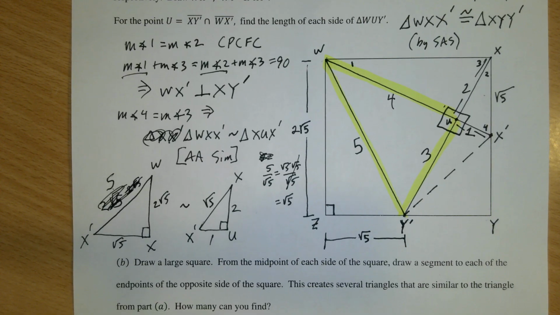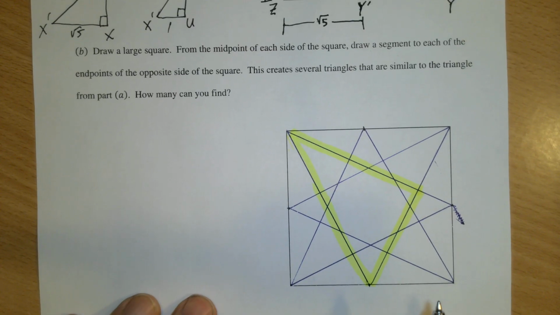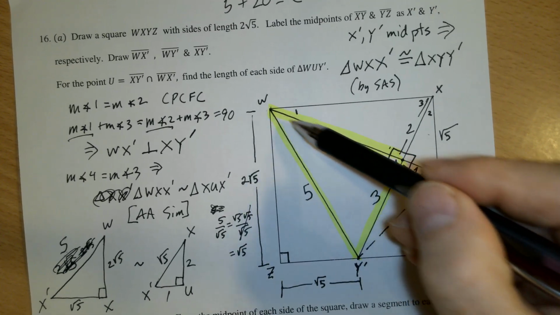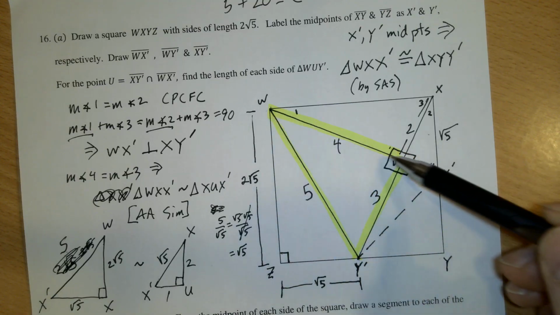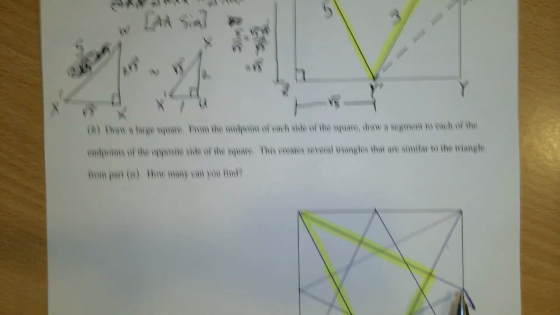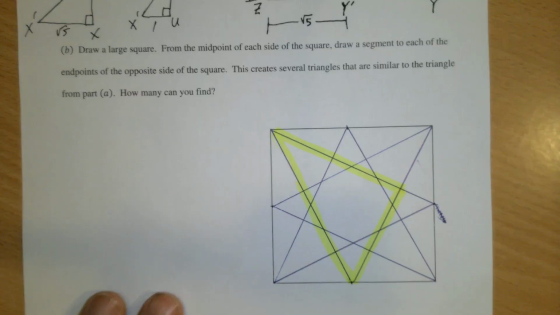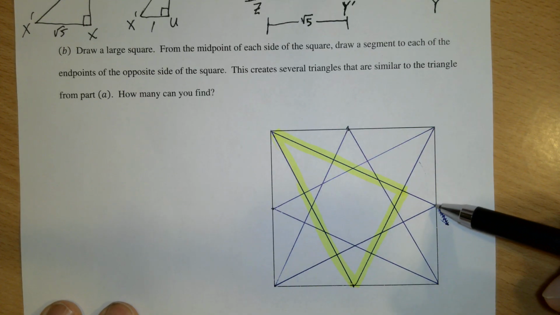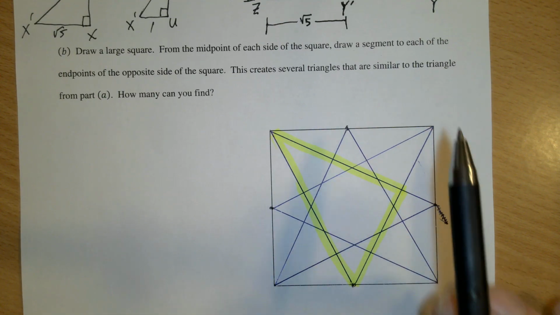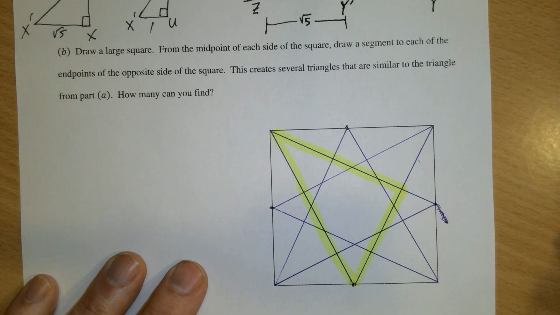Part B, I've already done some of the work for us in our diagram. It says draw a large square. I drew just like the other square. And notice the one we found the dimensions of, I've got it highlighted in yellow here. It says from the midpoint of each side of the square, so the midpoints would be here, here, here, and here.